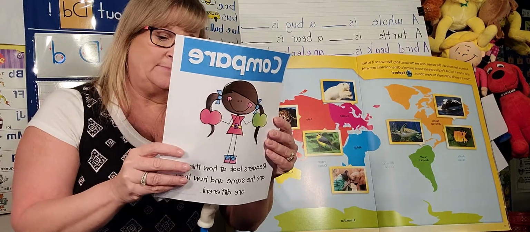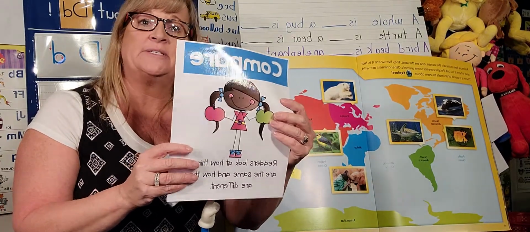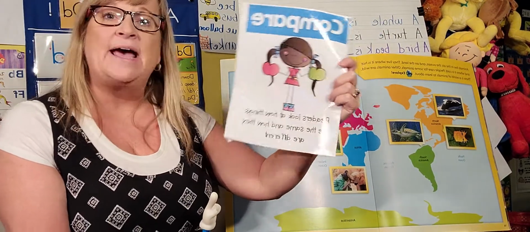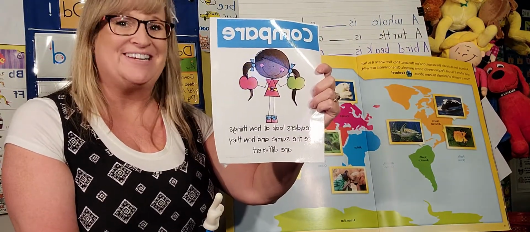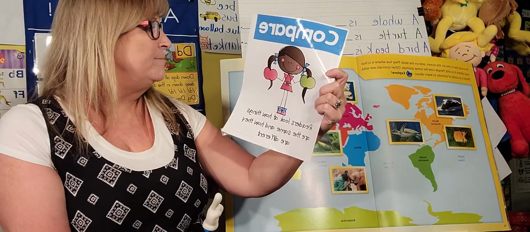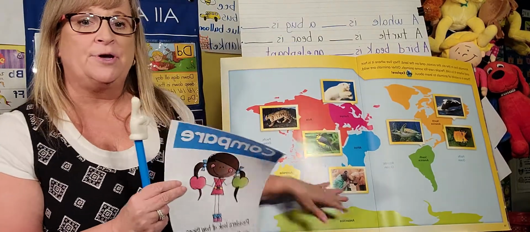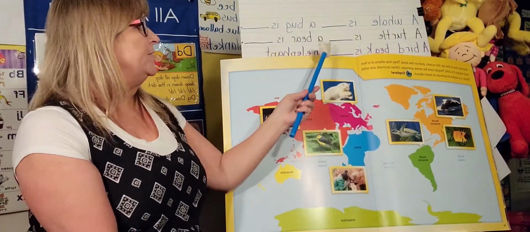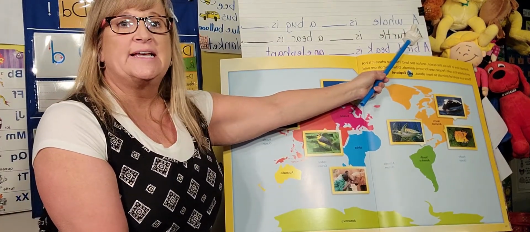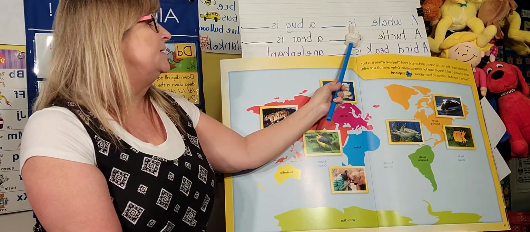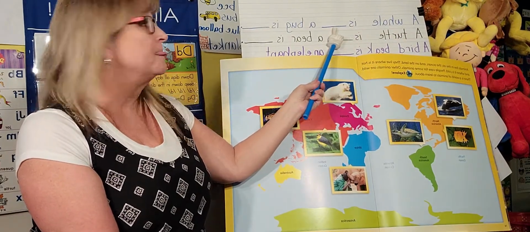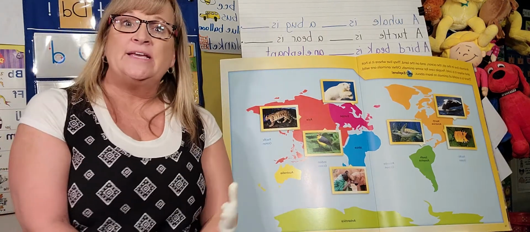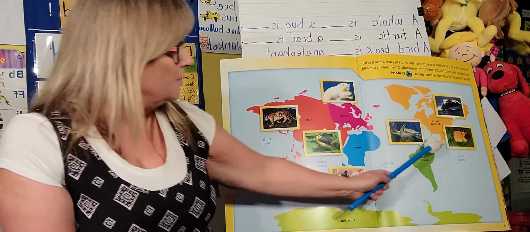So antonyms are words that are opposite. So we can compare. Readers look at how things are the same and how they are different. Right? So we're going to compare the animals in this book. So my first sentence, I've written a few sentences up here. My first sentence says, a whale is blank. A bug is blank. So if you're thinking about a whale, here's the whale.